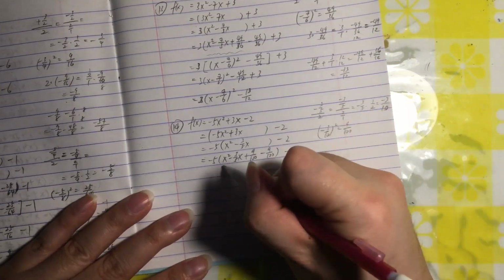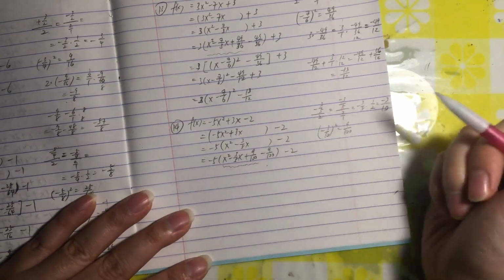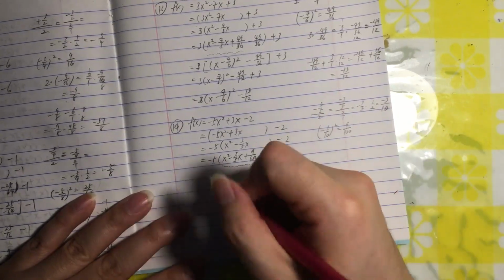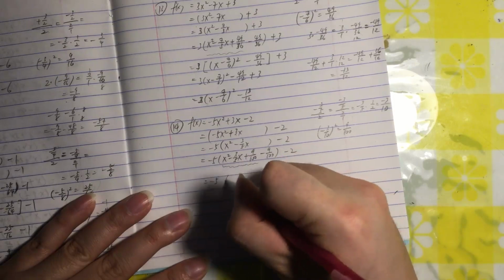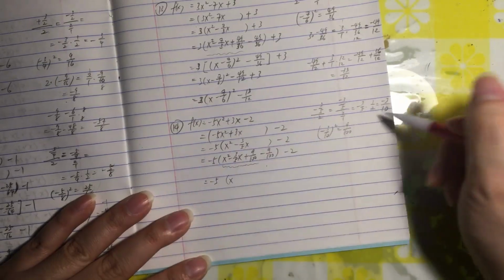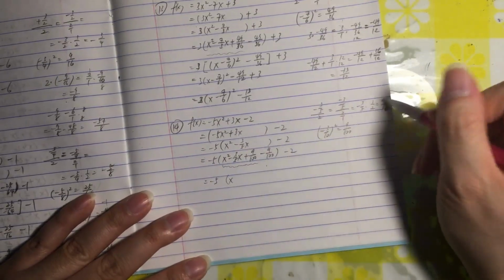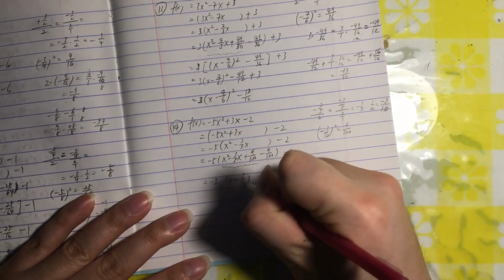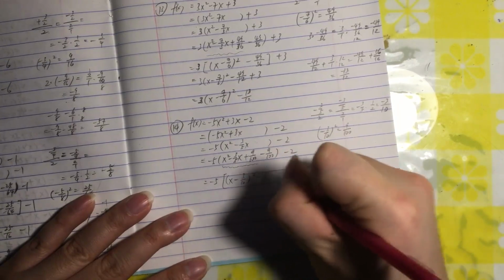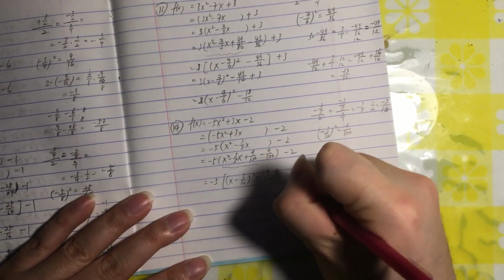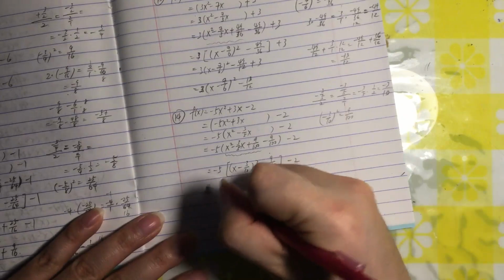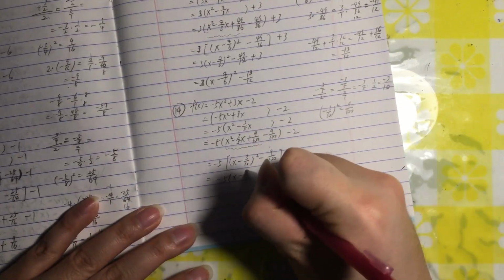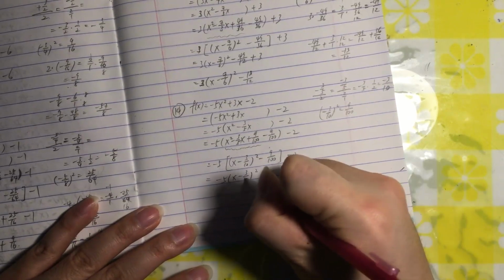Then, factor this perfect square trinomial. If I factor these three terms, this is a perfect square trinomial. If I factor, it must be a perfect square. I can use this number as a shortcut. I can write it as x minus 3 over 10 squared, minus 9 over 100, minus 2. Then distribute negative 5. I get negative 5 times x minus 3 over 10 squared.